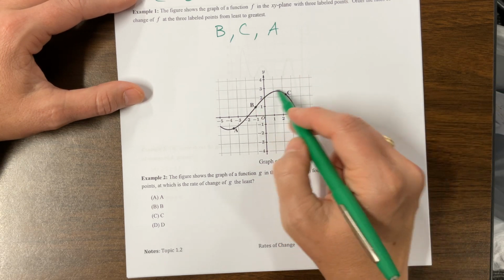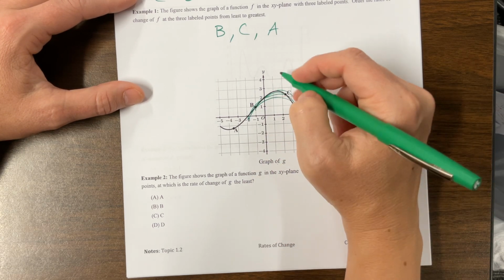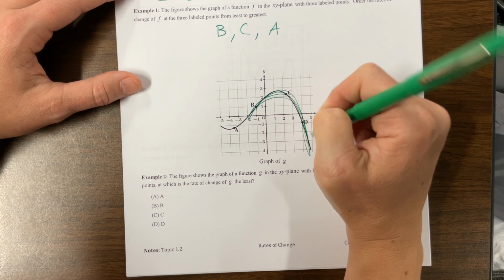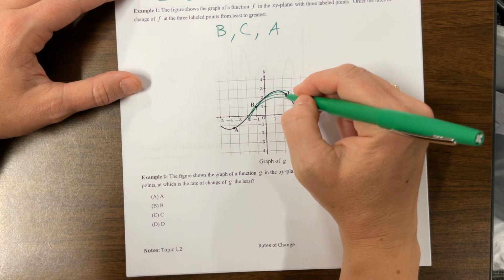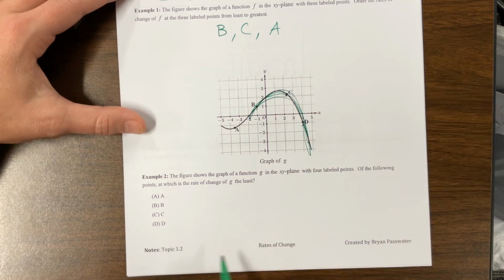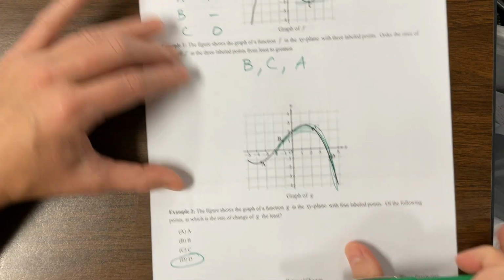If you think about the concave down part, the rate of change is decreasing when it's concave down. So the rate of change at C is going to be bigger than at D, because it decreased on its way down. So the answer is D.